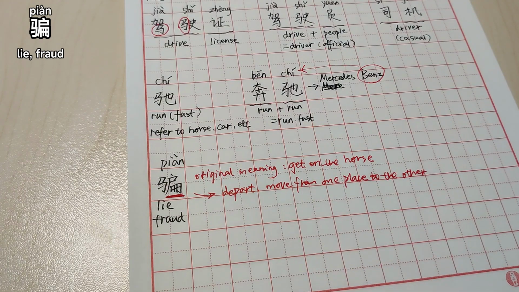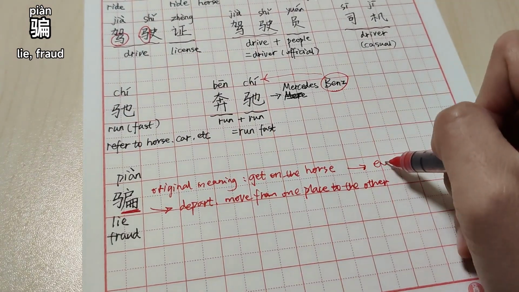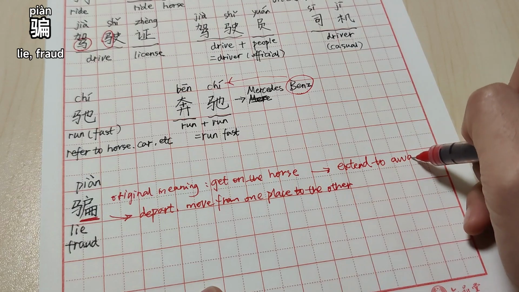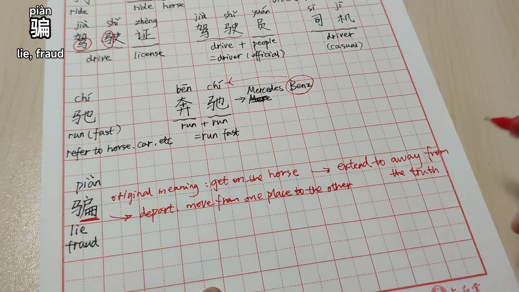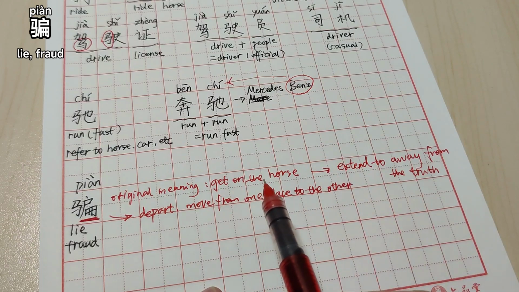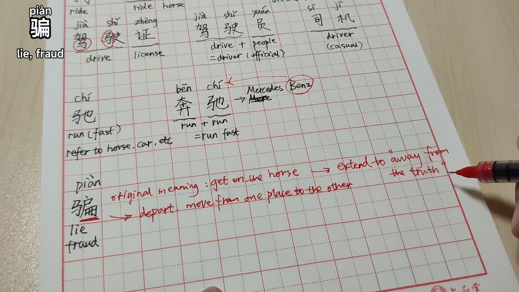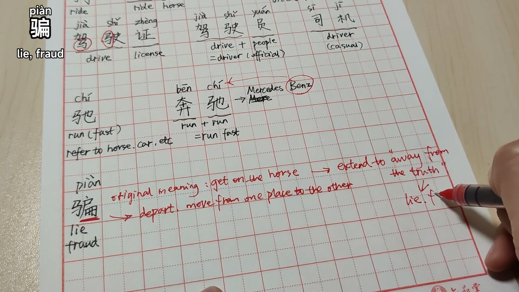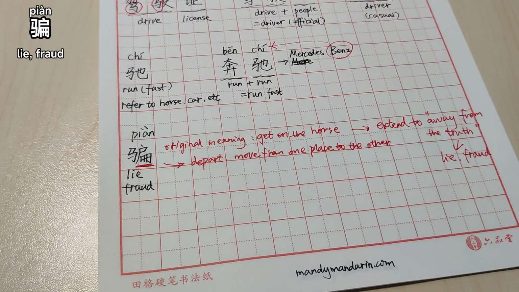But after thousands of years of evolution, it just extended to mean away from the truth. This is a big extension, right? From getting on the horse, to meaning away from the truth. So away from the truth means lie and fraud. Let's say he lied to people.